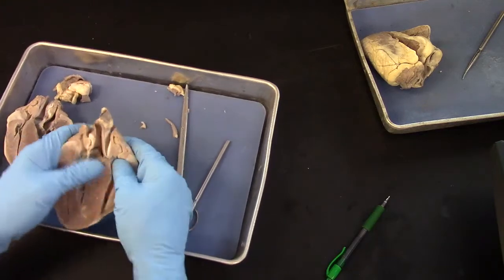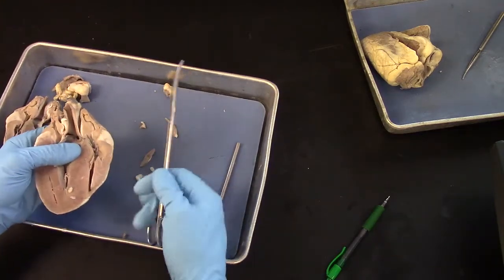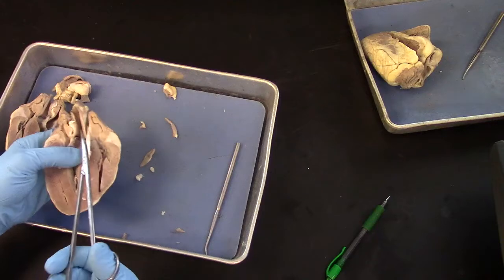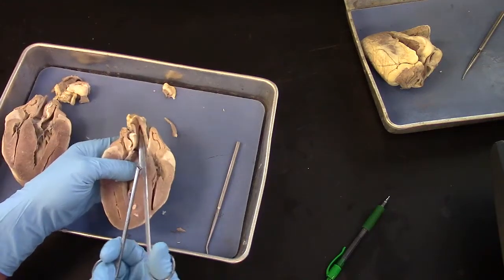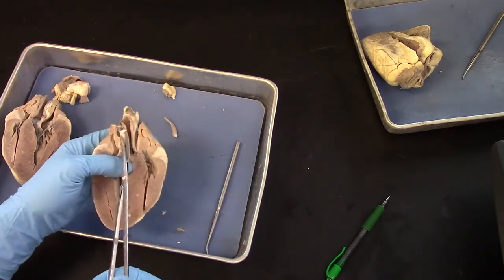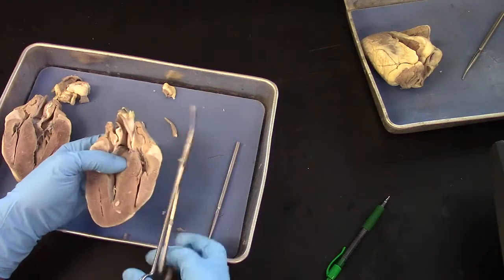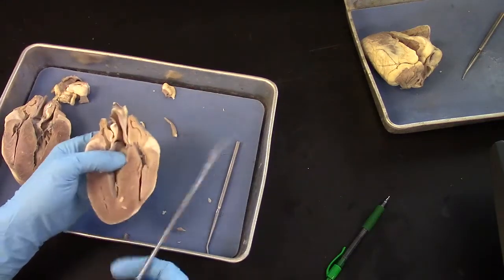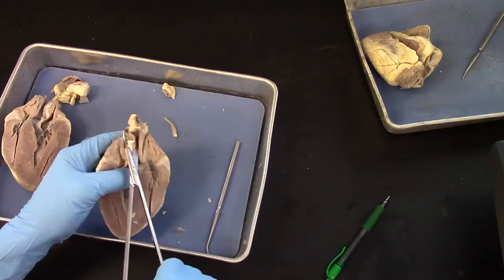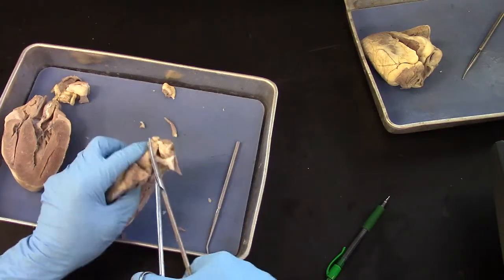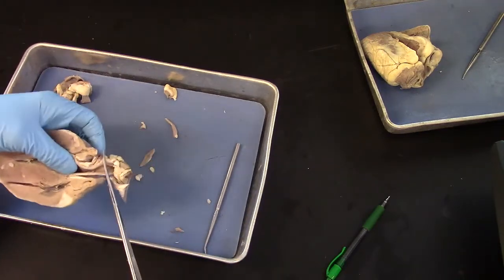And I'm going to trim away a little bit of the wall of the aorta because it shows the openings to the coronary arteries.